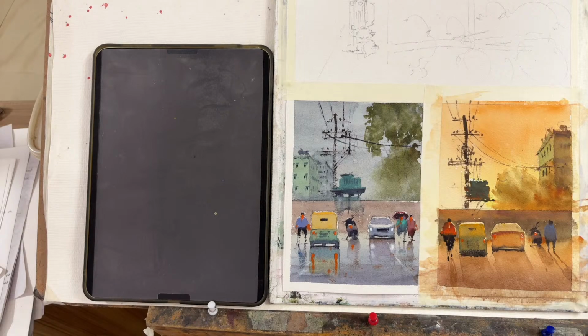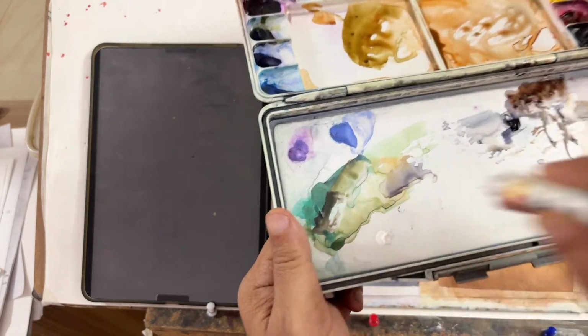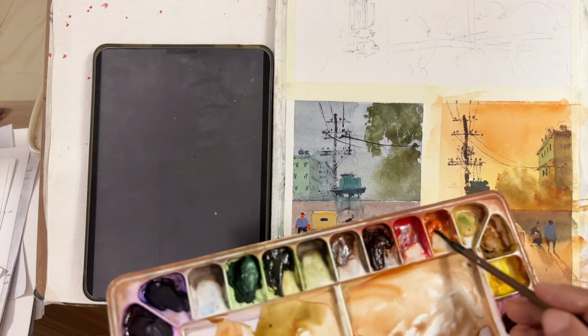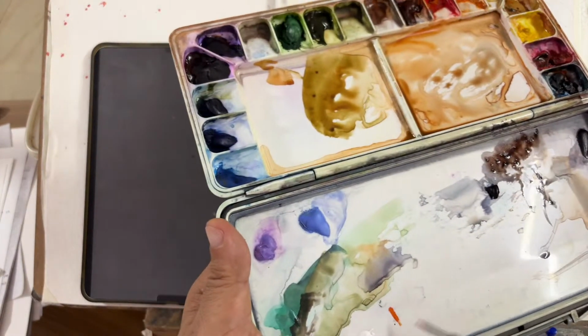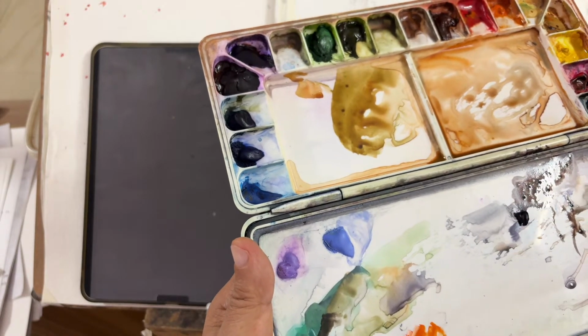So I am taking a little bit of white and mixing a little yellow or orange to that.